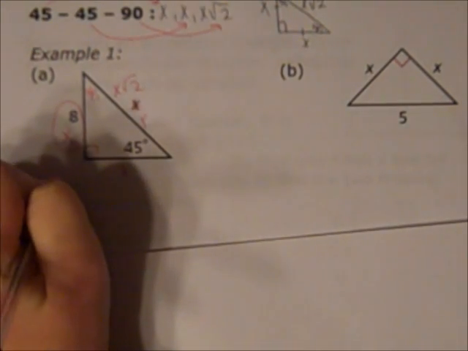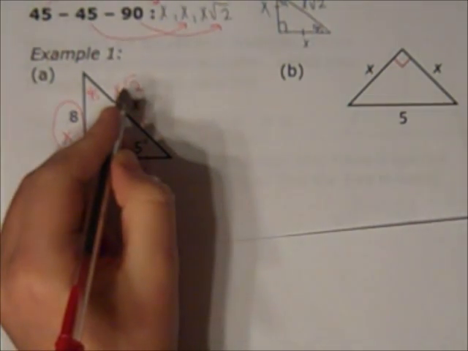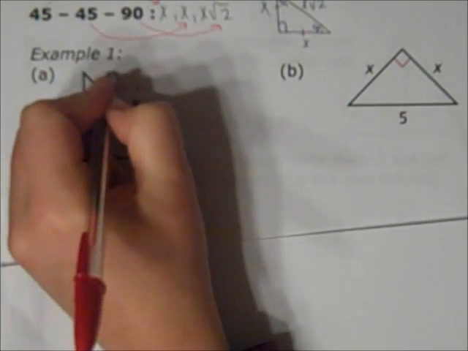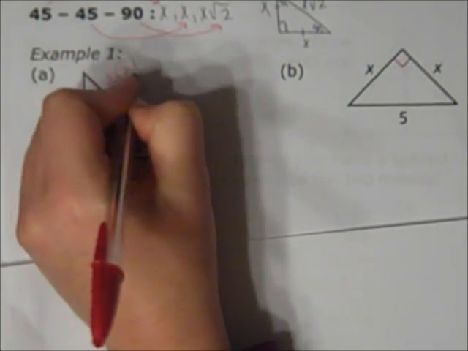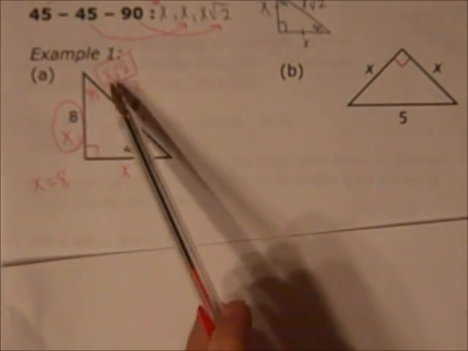They're always going to give you at least one side, and that's where you start. Right here, I know that x is equal to 8. So if this is 8, this is also x, so this side over here is also 8. And then you plug in over here. x is 8, so this is 8 square root of 2. Done. You don't have to do any simplifying or solving in this one. It's just 8, 8, 8 square root of 2.